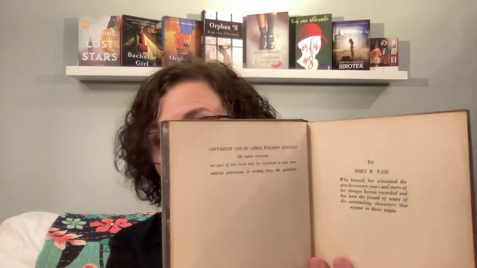A book that I really loved in writing my second novel, Bachelor Girl, Black Manhattan, by James Weldon Johnson, published in 1930. I often order through ABE Books. I really love, if I can afford them, to find books that were published, not just written, but actually published at the time. This is the 1930 edition.